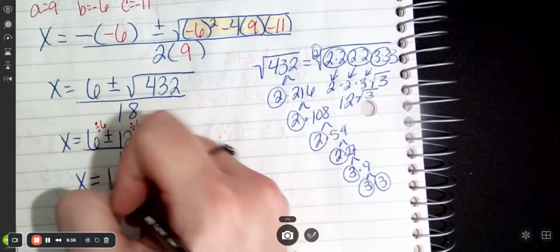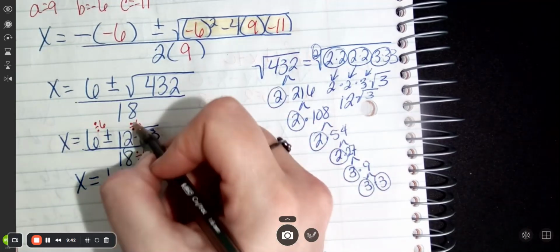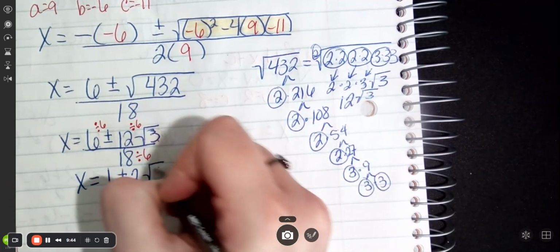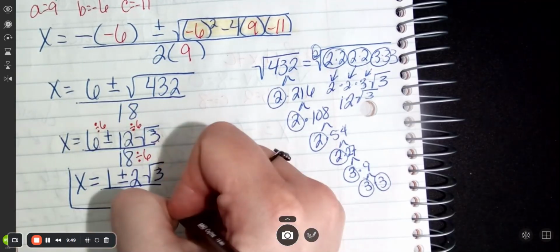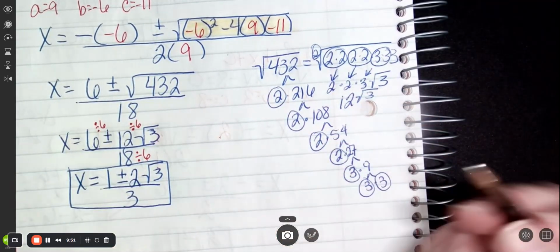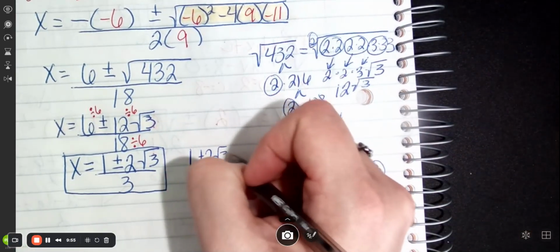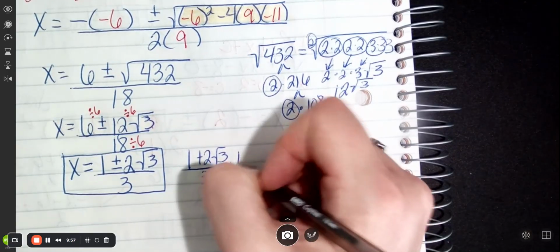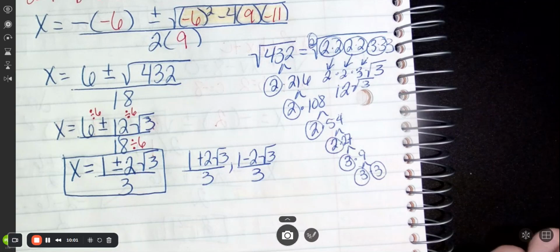Okay, 6 divided by 6 is 1, plus or minus, because I have 2 options. 12 divided by 6 is 2, square root 3. 18 divided by 6 is 3. And there is my simplified version. And if you wanted to split that up, it could be this one, and then 1 minus 2 square root 3 over 3. Either one of those would work.